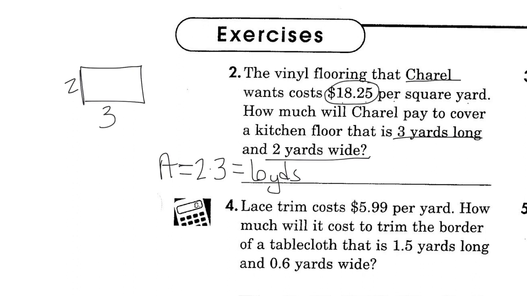So I'm going to multiply that by $18.25. And when I do that multiplication, I get $109.50. Make sure I can tell that's a decimal point. So $109.50 is what it's going to cost.